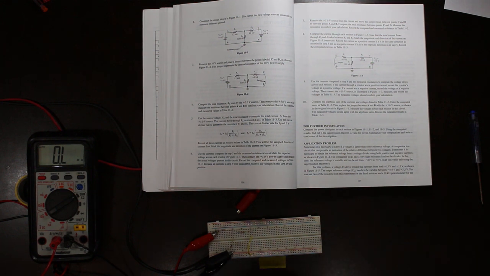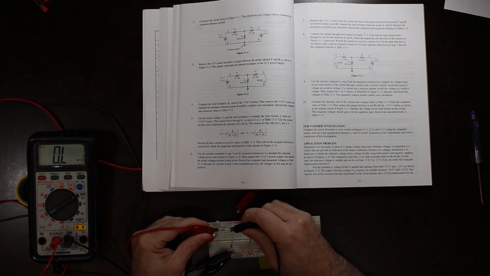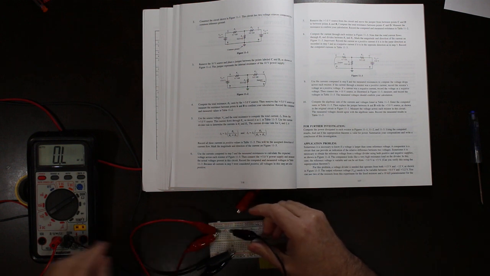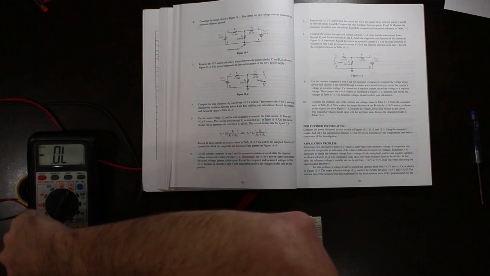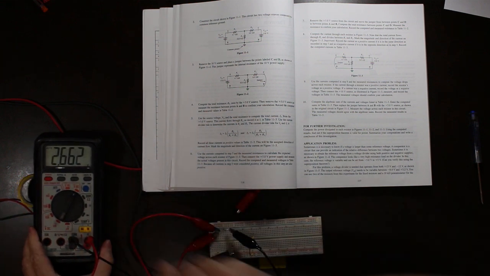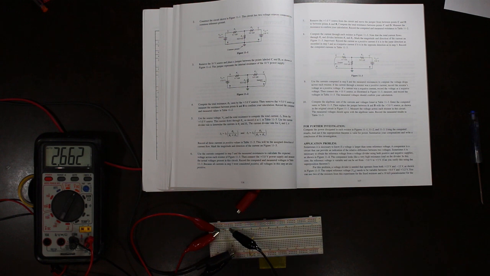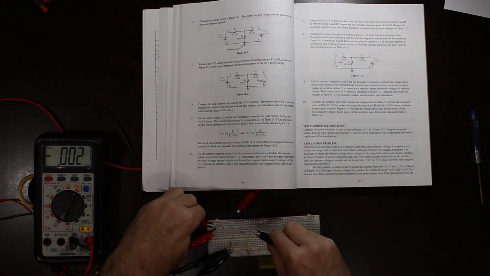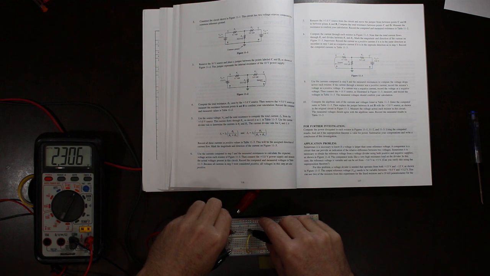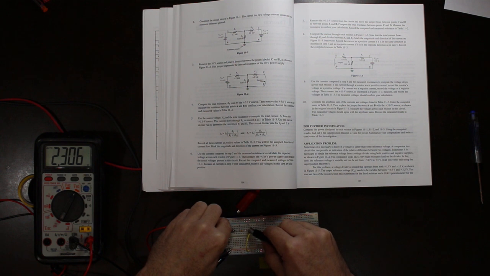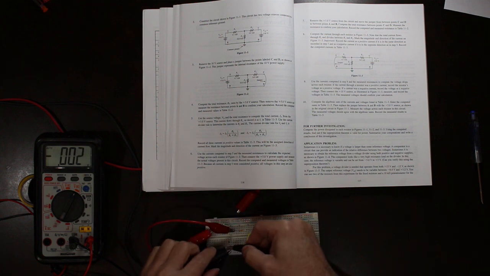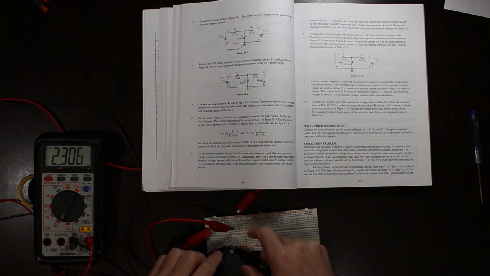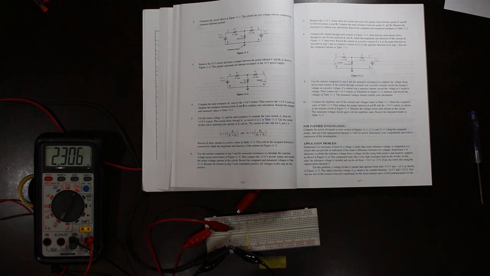So across R1, what I'm going to be getting is 2.66 volts. Across R2, 2.30 volts, and across R3, 2.3 volts.